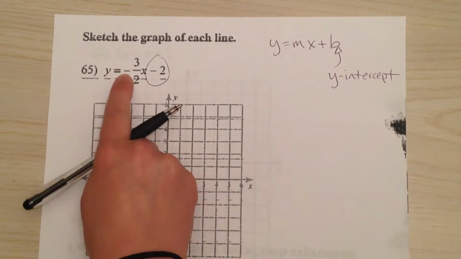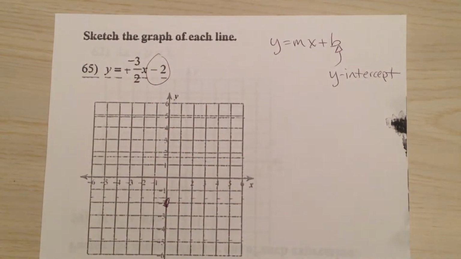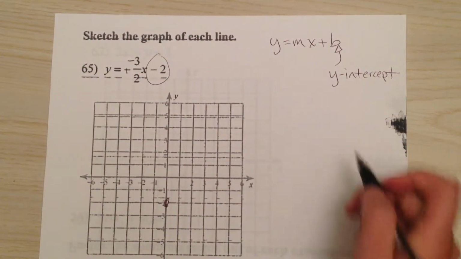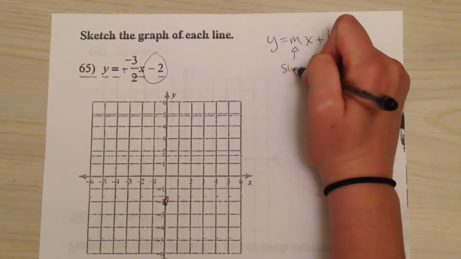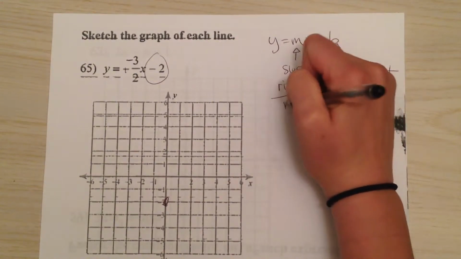Now, see that negative right there? Don't put it out in front. Make sure that it goes up to the top up there. It's a lot easier to handle up there. And that is called my slope. So this m is your slope, and it's your rise over your run. So it's telling you how to get to the next point.